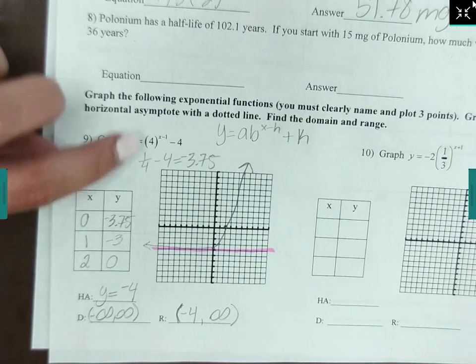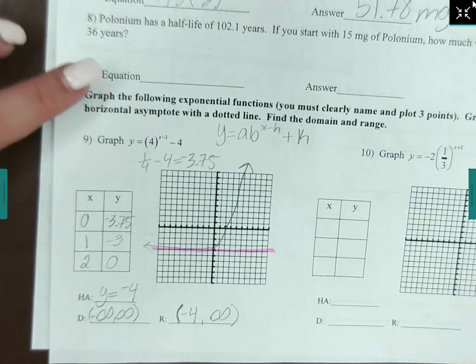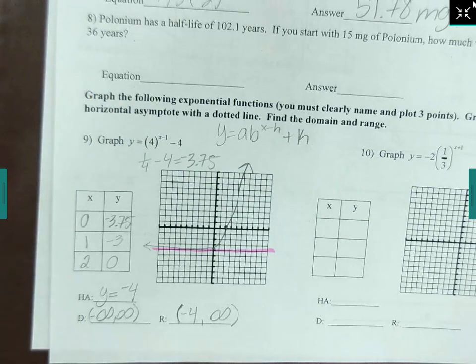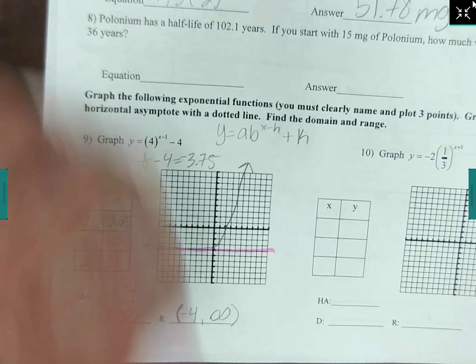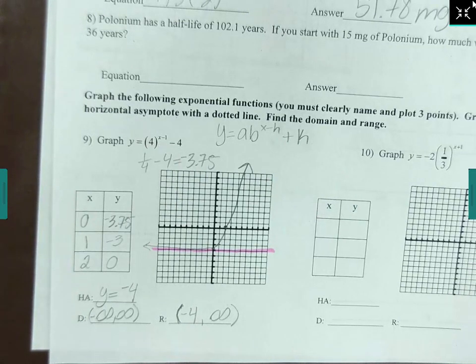That means there's no number we're going to be able to plug in here for x that will give us 0 here so that this can be negative 4. It'll get really, really small, but still not close enough to negative 4 to be negative 4. Any questions here?